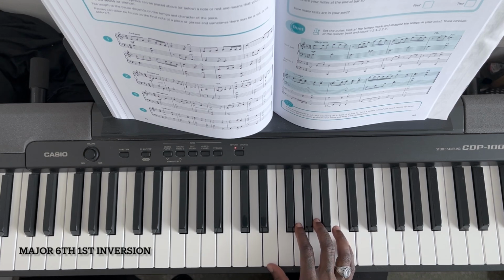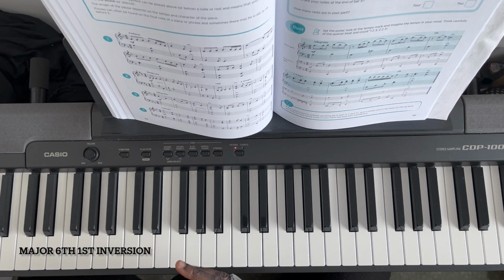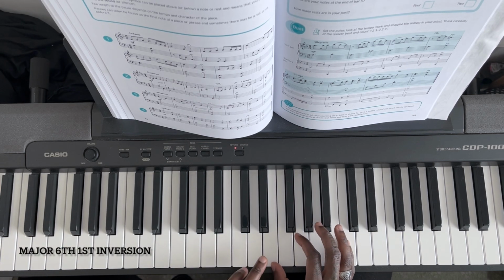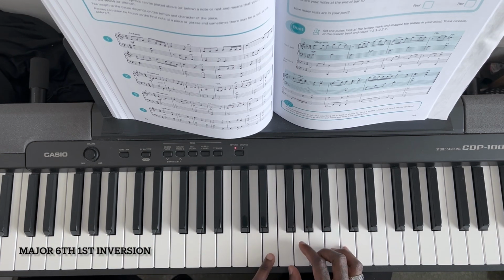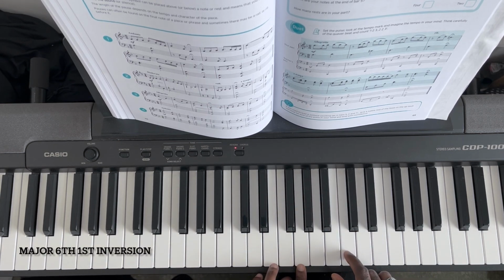Now, there's two ways you can identify this inversion. First of all, if you know all your 6 degrees by heart, you just play your first inversion from the root position, which is E, G, and C. And also remember, another way to identify a first inversion is because the note of the key in question is at the very top, okay?